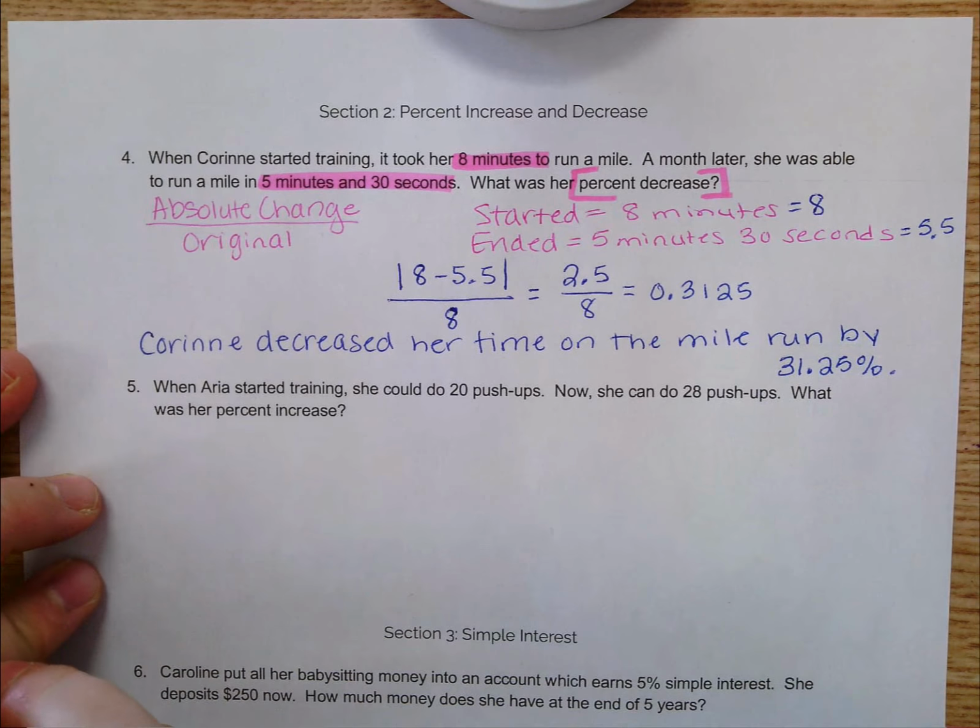I've said in the past that you should round your percents to the nearest tenth of a percent. Therefore, I would have accepted 31.3% as well. However, given that there are only 2 digits after the decimal place, it's really not that much extra work to write that exact number of 31.25%, and we should always try not to round whenever possible. We should give as close an answer as we can.